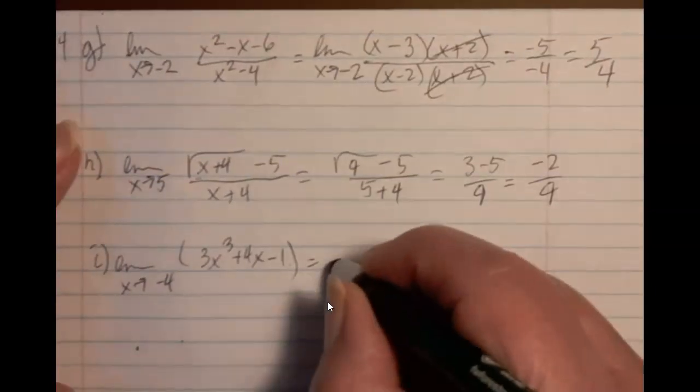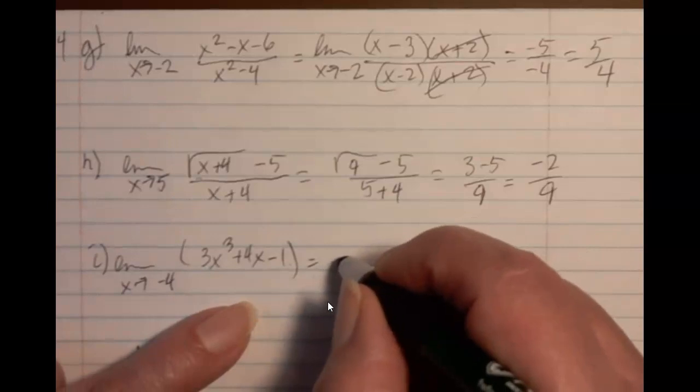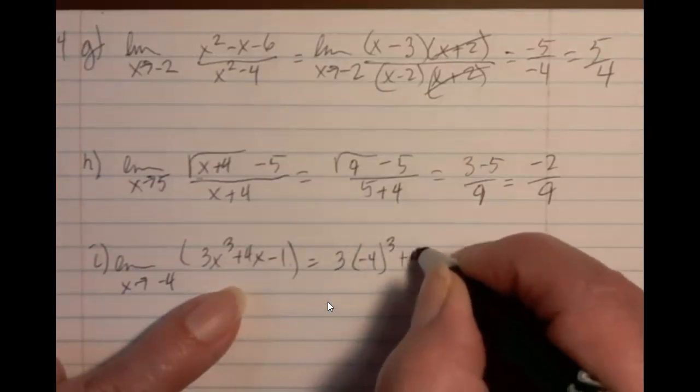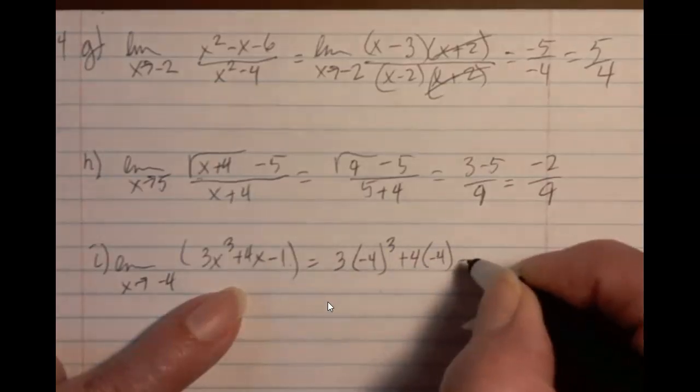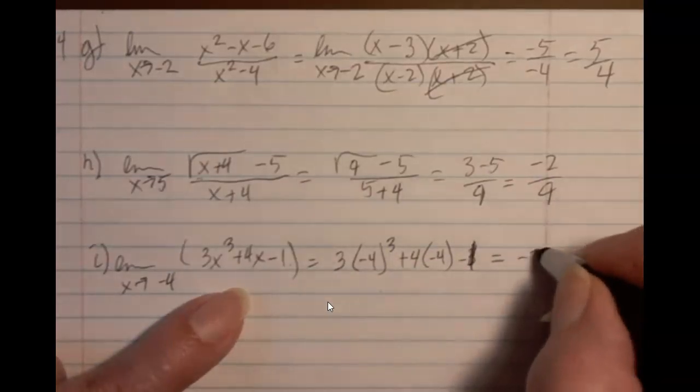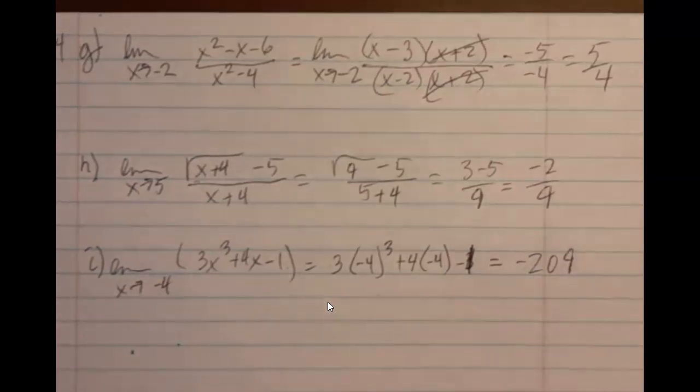This is negative 209. Now the intermediate steps would be 3 times a negative 4 cubed, and I have to have the parentheses, plus 4 times a negative 4 minus 1 rather, which gives me a negative 209. That's what we got on the calculator.